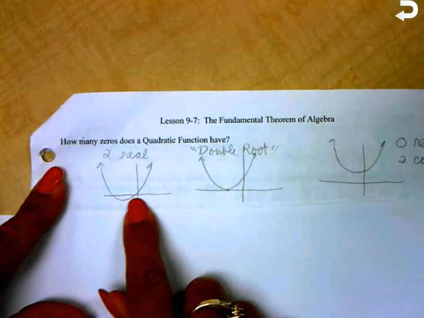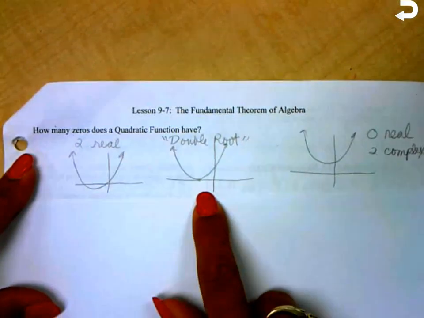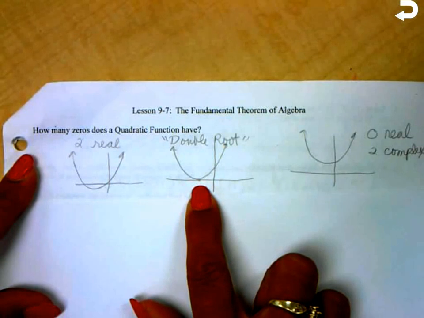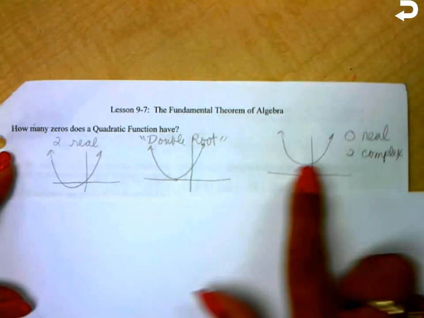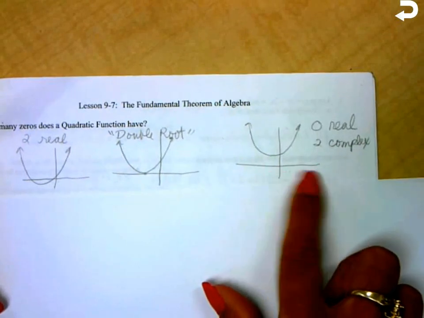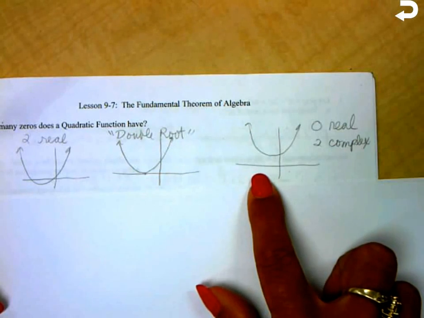2 times and have 2 real zeros. Sometimes the quadratic would only hit the x-axis 1 time. That would also denote that this is actually a double root, or the factor occurred twice. But sometimes the graph of the quadratic never crossed this x-axis at all, so it would look like there were no real zeros. Well, there weren't any real zeros, but there are 2 zeros.